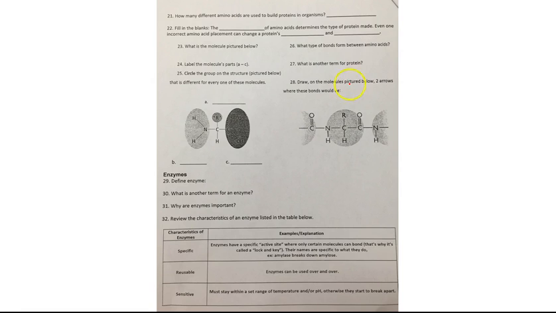Okay, so how many different amino acids are there? So that's 20. Fill in the blank. The R group of an amino acid determines the type of protein made. Even one incorrect amino acid placement can change the protein's structure and function. And this is the R group.